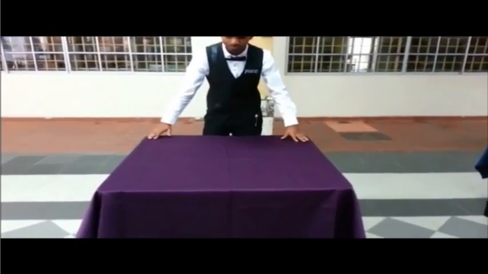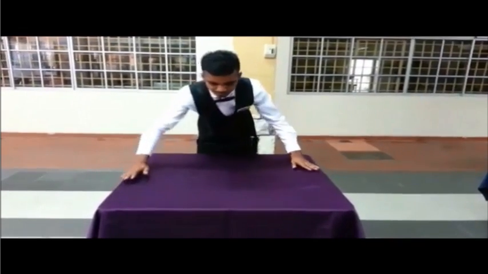So you need also to make sure that every edge of the table is balanced. It is equally distributed.